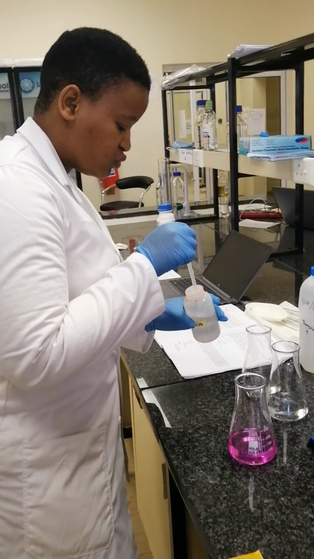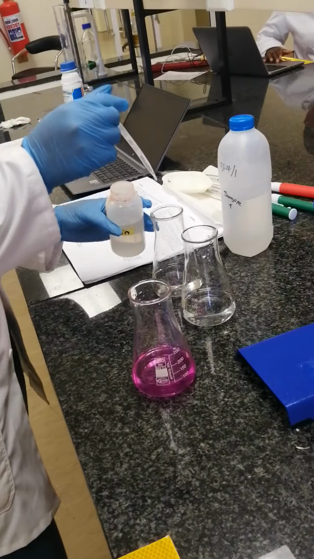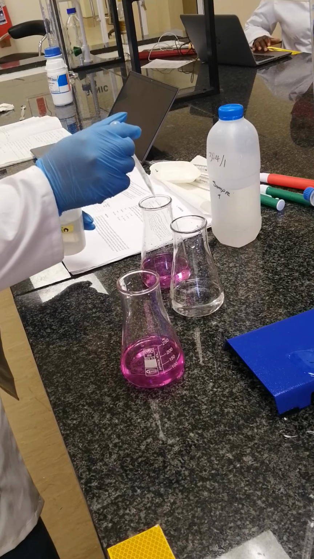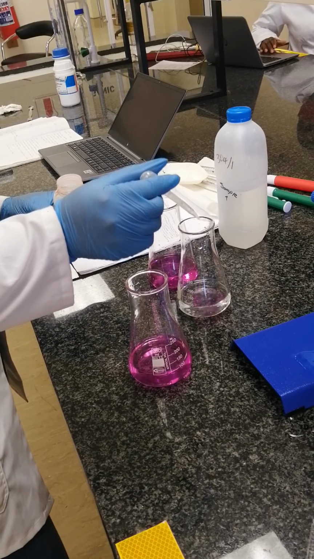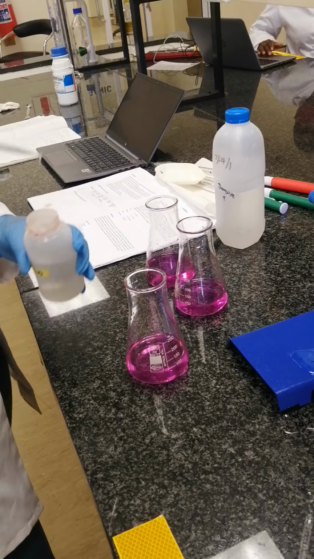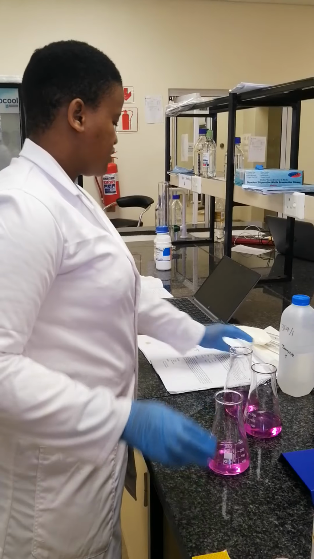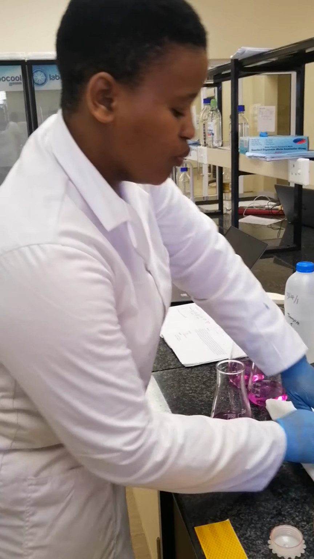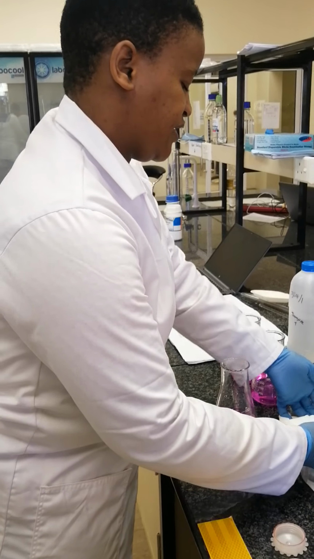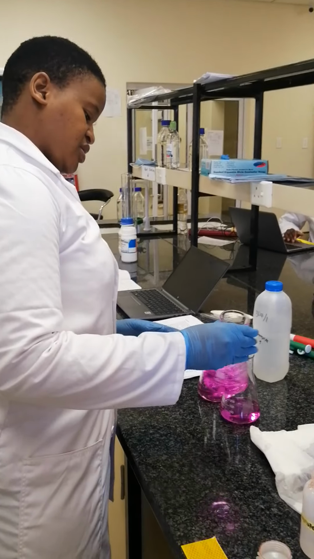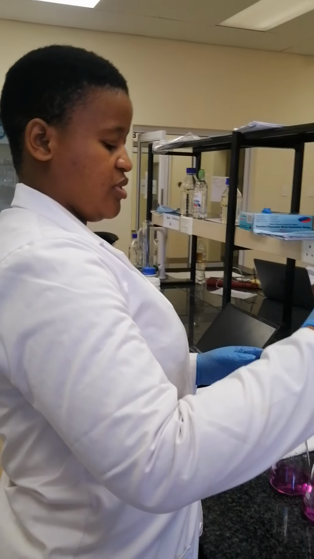I will add it into 3 conical flasks. This is just to repeat for accuracy reasons. So we will take the average of this sulfuric acid volume. So let's start by titrating our first flask.